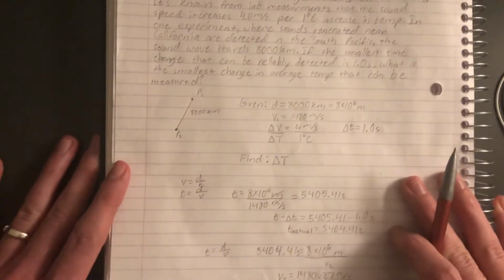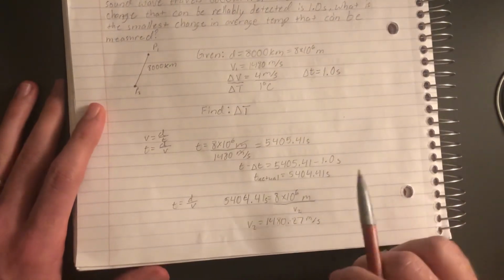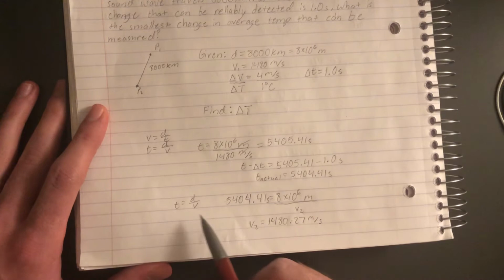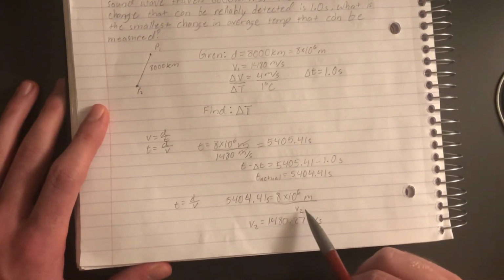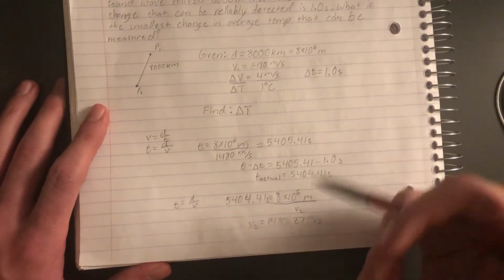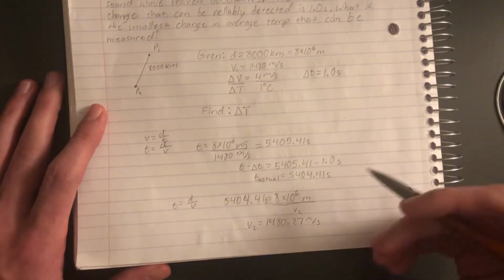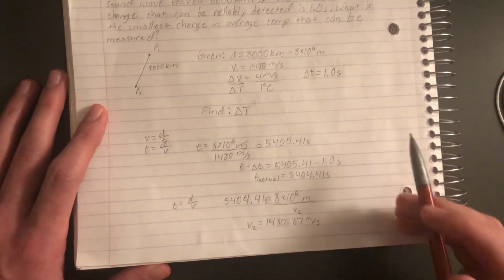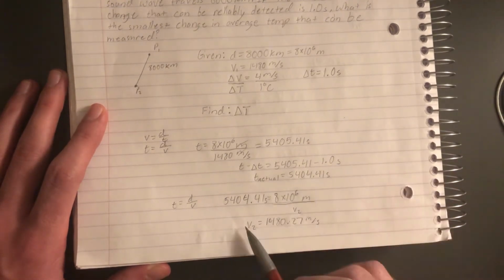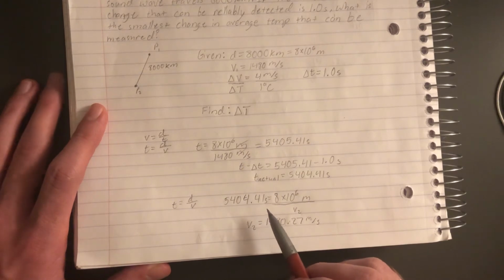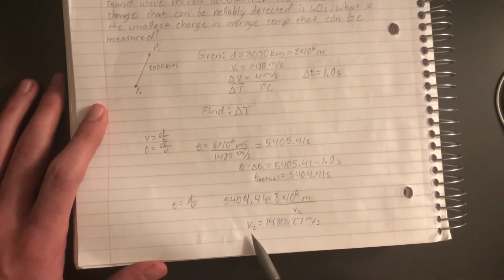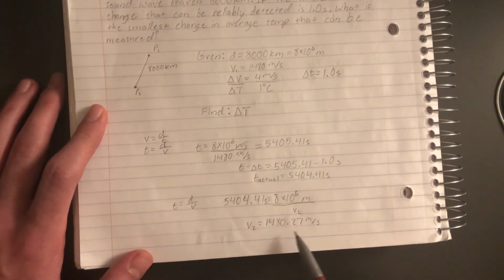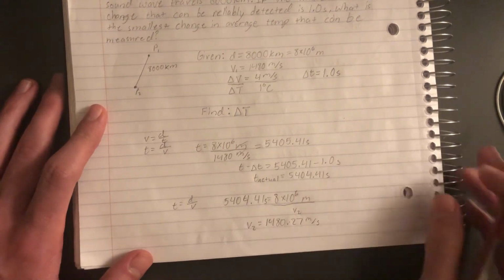We plug that back into our time is equal to distance over velocity equation with a new v now, because we're solving for a new velocity, because that's what's going to help us find our change in v and then our change in temperature. And so we have our new value for time, which is 5,404.41 seconds, and we have our distance, which stays the same. And so then we solve for v2 as 1,480.27 meters per second.